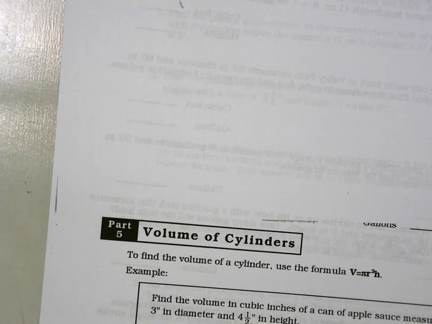You should have part 5 in front of you. If you do not, then you didn't grab one from the back. So come grab one from the back.